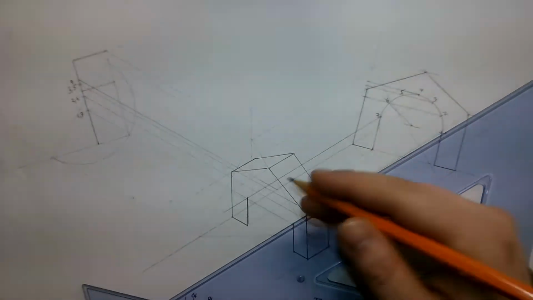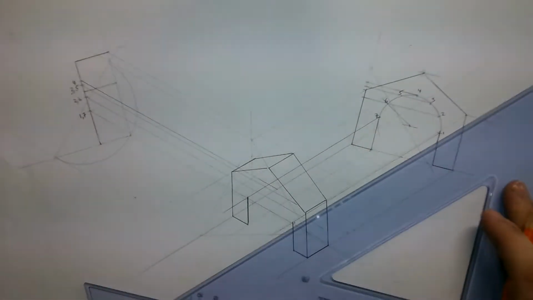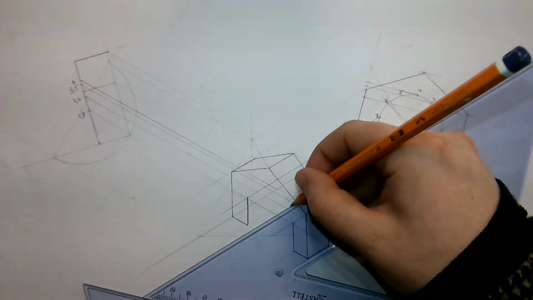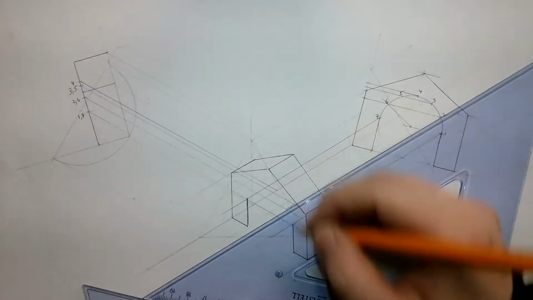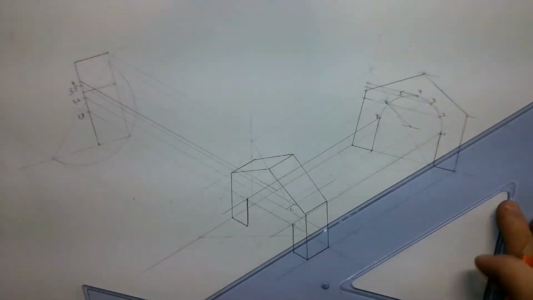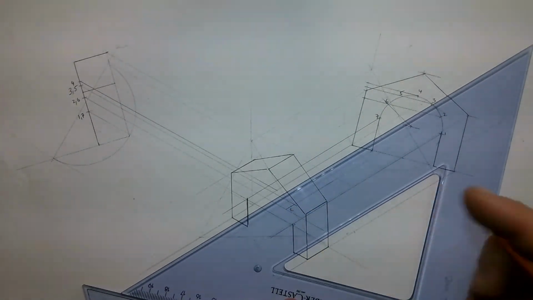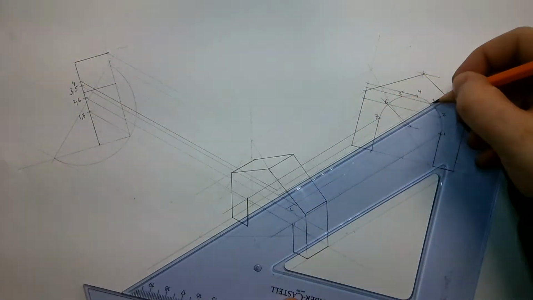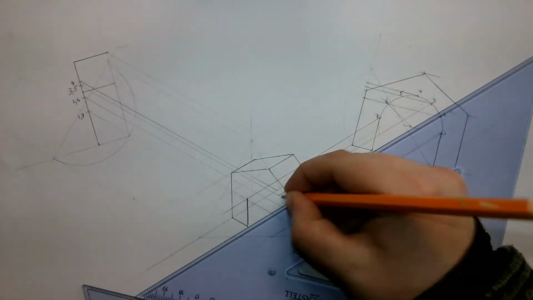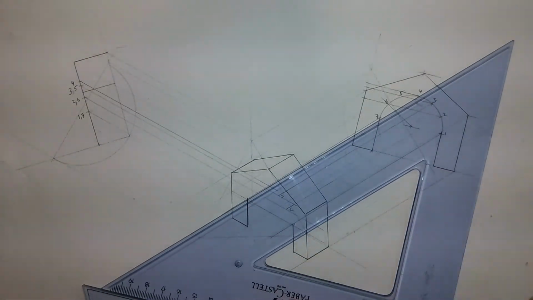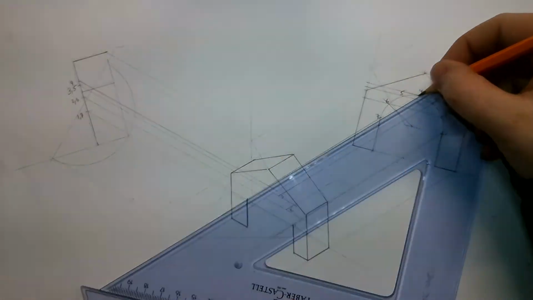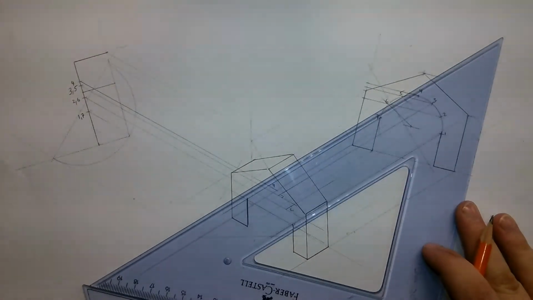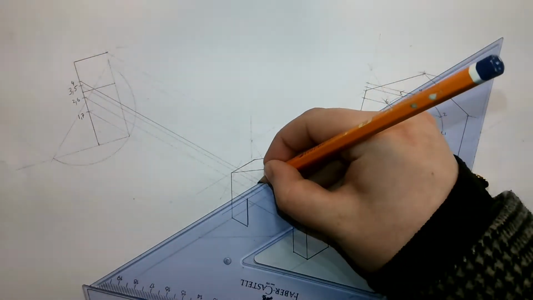So 1 comes into 1, that's fine. You can mark that off, that's 1. 2 is going to come into the next height line up. So I'll just follow that one back in. So there's 2. The next one is 3. So 3 is the next height up, which is there. 4 goes up to this one, that point, and then it's going to come back down again.